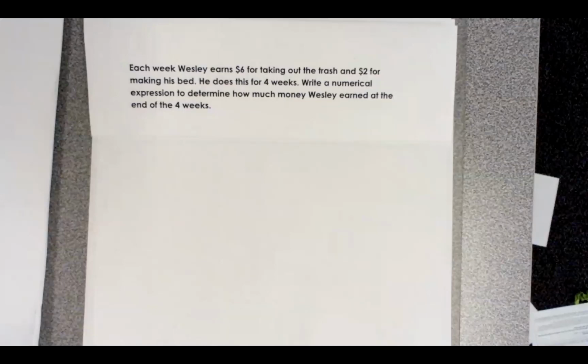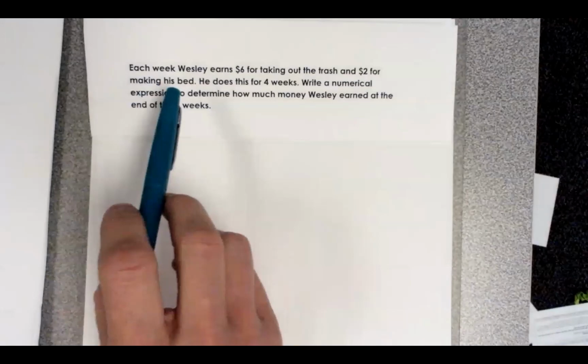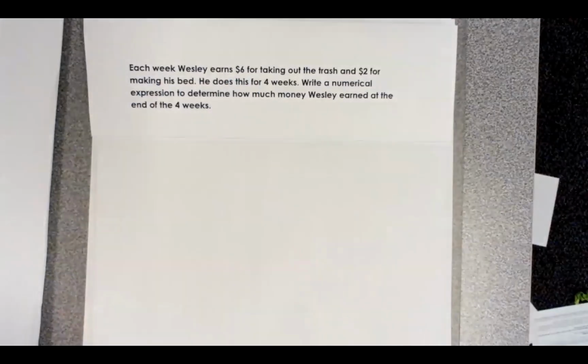So I'm thinking about what's happening in this problem. And I always like to say an easier way to really help kids connect is to think about what's happening first in time, chronologically. So first, I know he's earning $6 for taking out the trash and $2 for making his bed. So I'm thinking, okay, how much money is he making every week? He's doing this for 4 weeks.